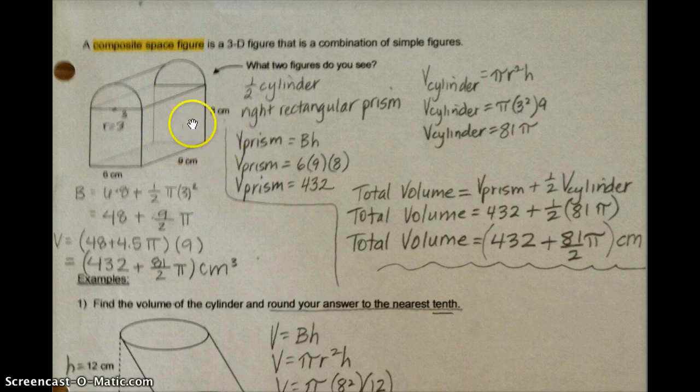So let's first find the volume of the prism. We need to do the area of the base times the height. So we can have 6 times 9 times the height 8. That's going to be 432 centimeters cubed. So that's our volume here. Then we're going to find the volume of the cylinder. So we have pi r squared, because that's the area of the base, times the height.